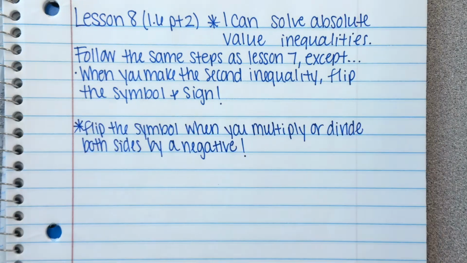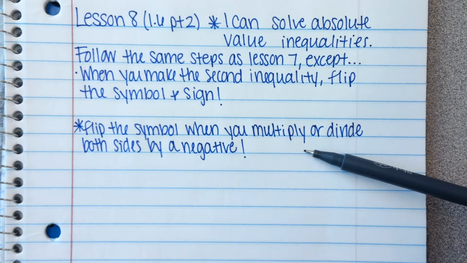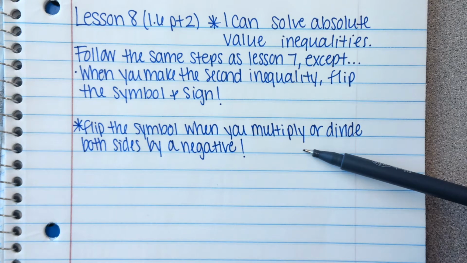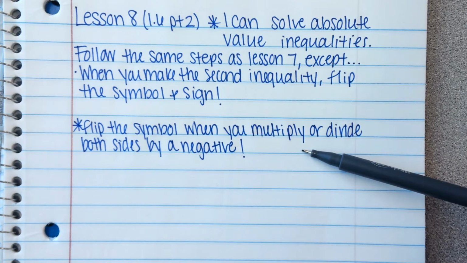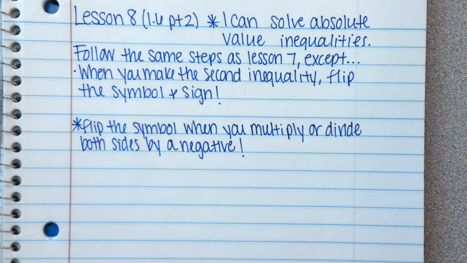okay? Another important thing to remember when we're solving inequalities is that you must flip the symbol when you multiply or divide both sides by a negative. So that's nothing new. We talked about that when we were solving inequalities back in Lesson 5 and 6, I believe. So when you multiply or divide both sides by a negative, flip that symbol.